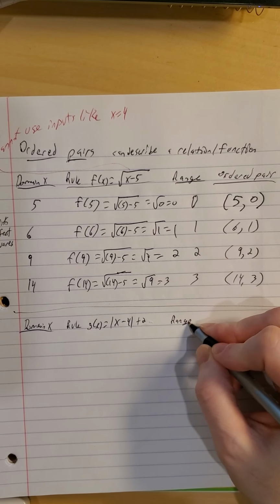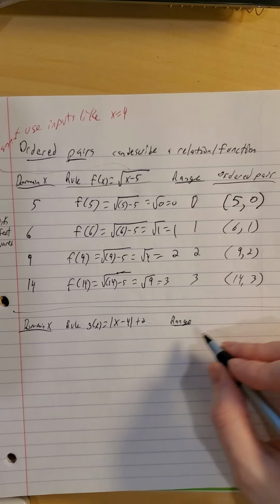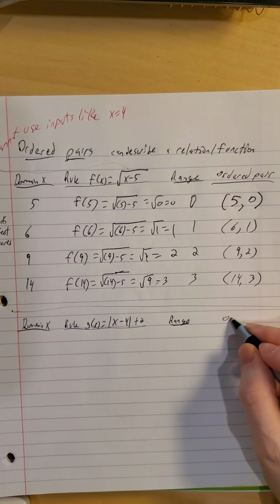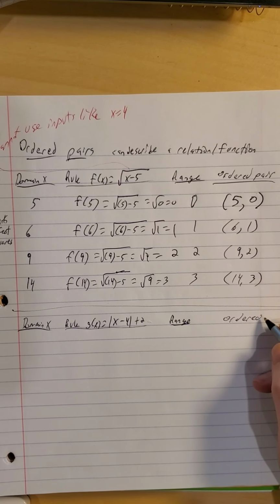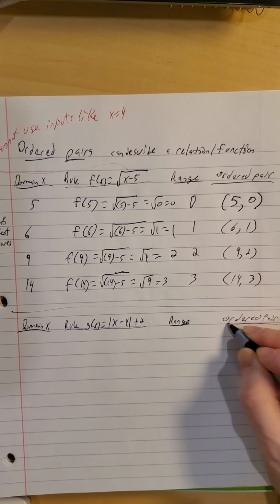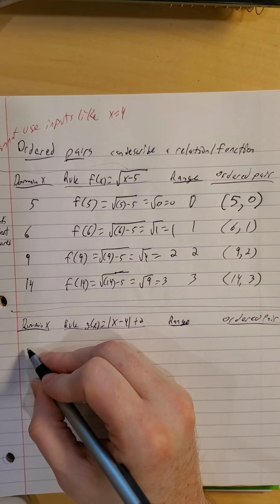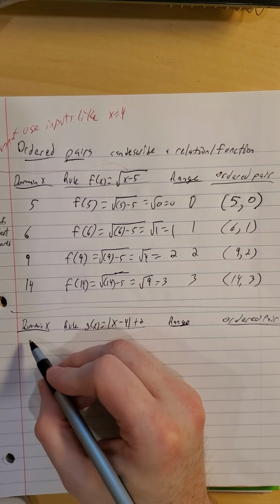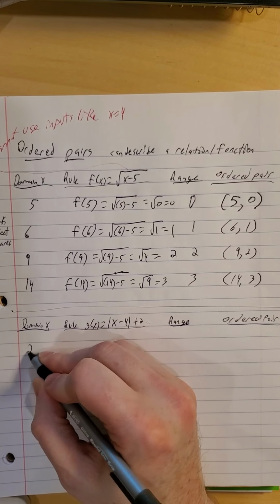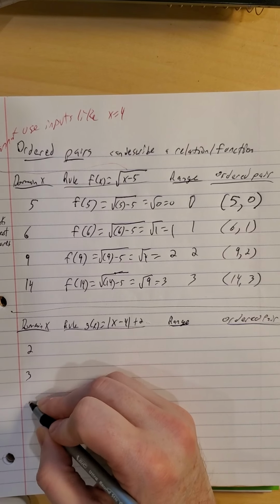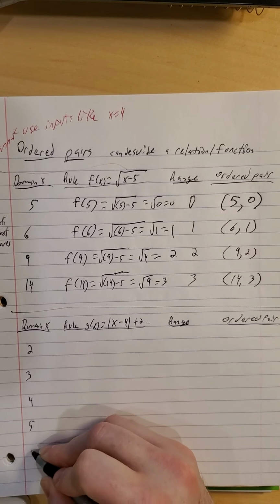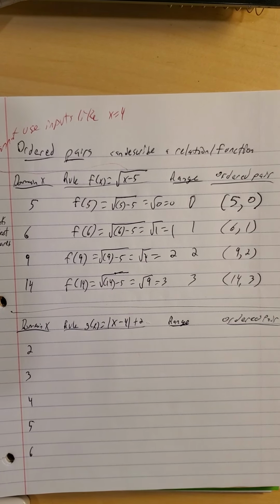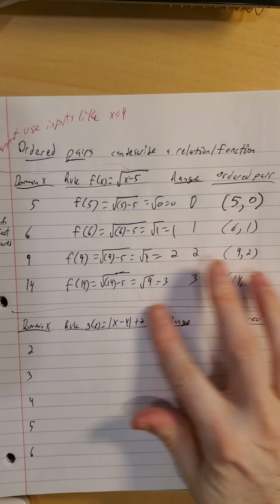You'll find a range value from that and try an ordered pair. So our x values, let's see. So let's try 2, a 3, a 4, a 5, and a 6 should be sufficient to find a pattern there. So go ahead and pause it, see if you can complete that chart.